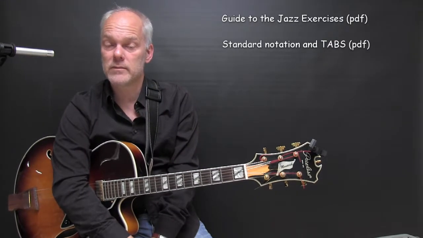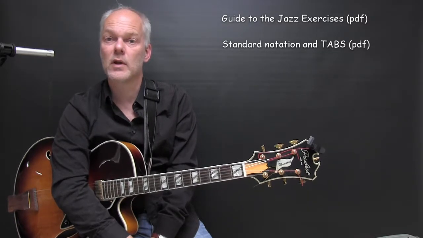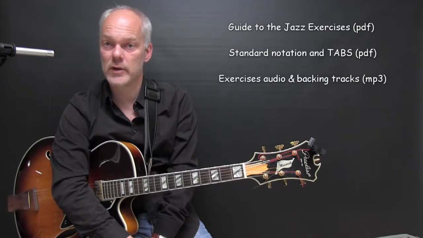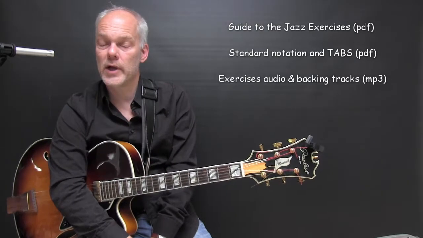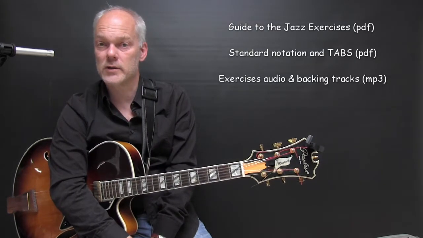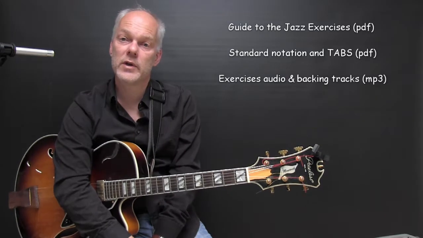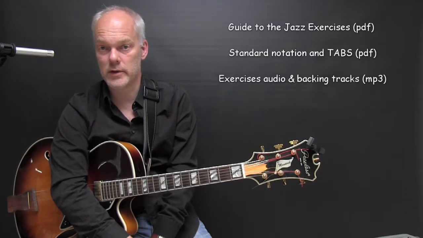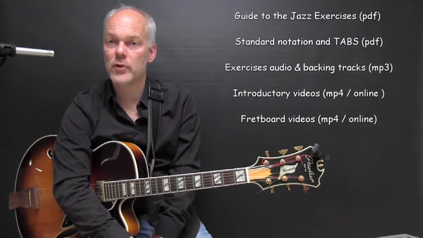Then there is the notation, tabs as well as standard notation of all of the exercises. Then there's the audio in MP3 format, so you can listen to how the exercises are supposed to be played. Most exercises also come with backing tracks, so you can exercise on the backing tracks. These come in different tempos so that you can start at a lower tempo and move up to the higher tempos.